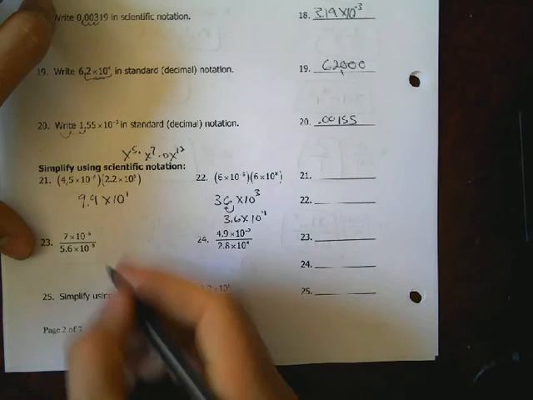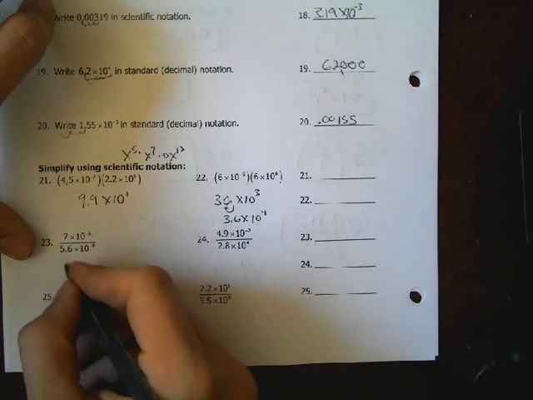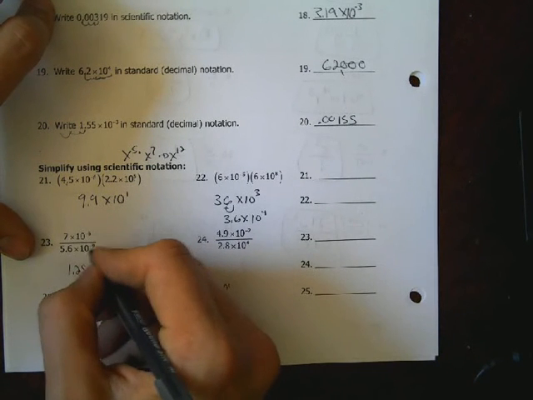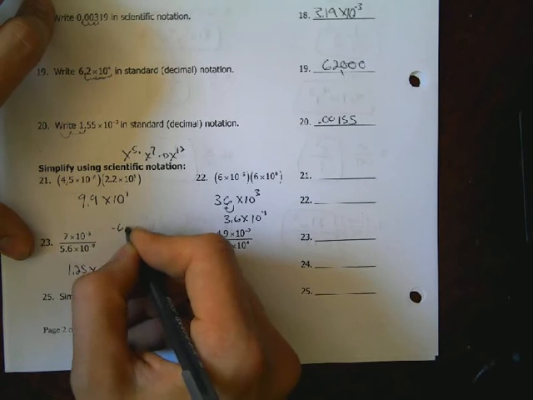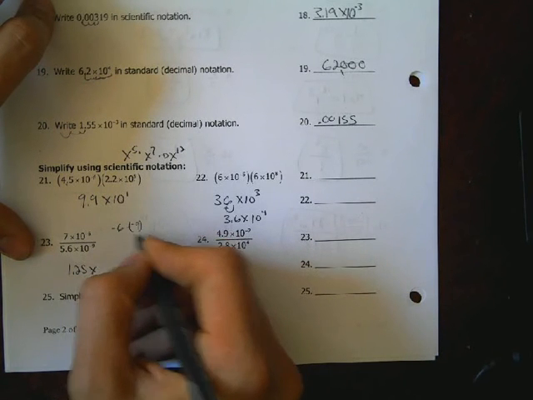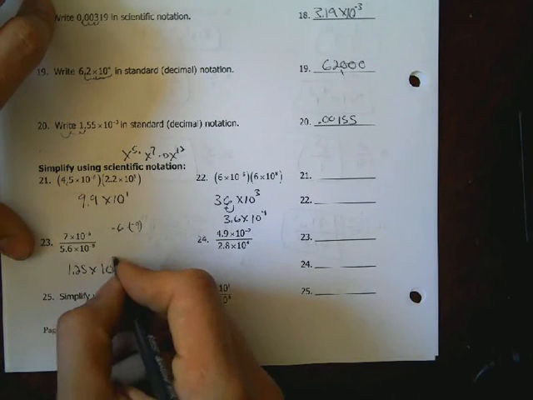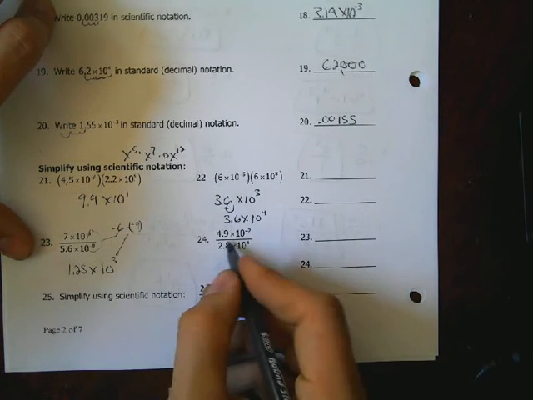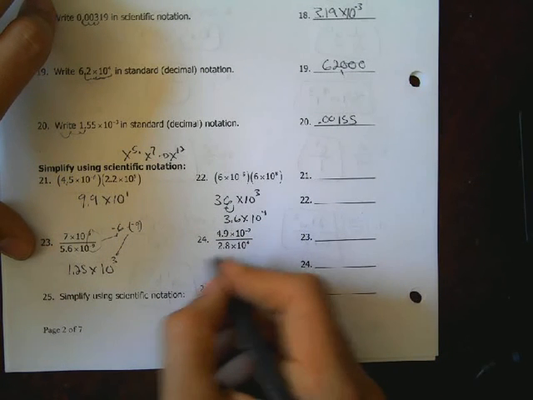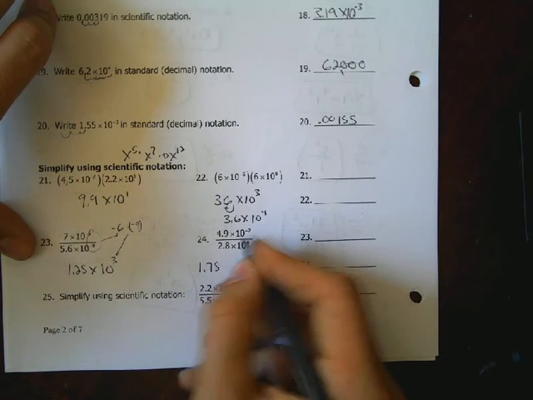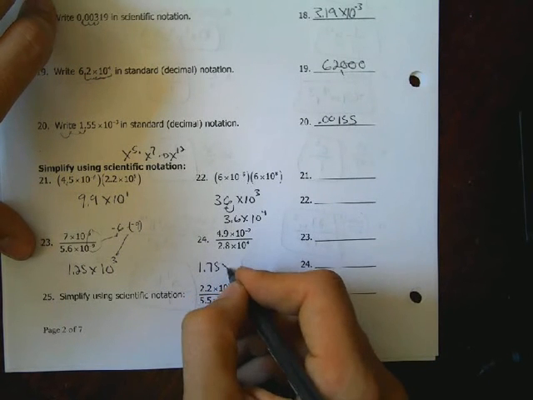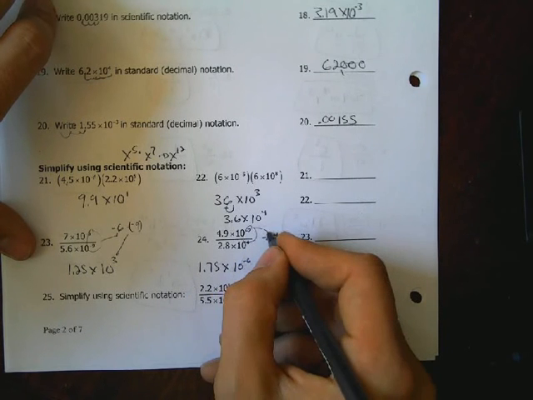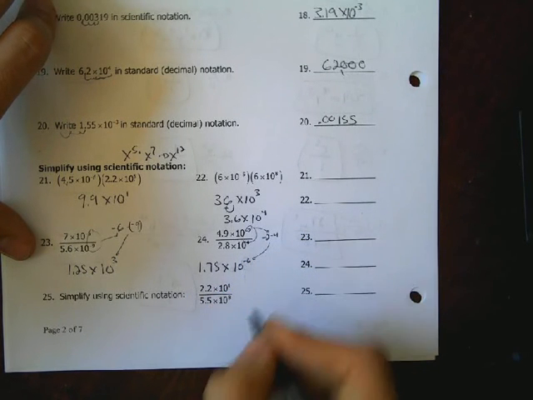7 divided by 5.6 is 1.25, and then we're subtracting these, so I have negative 6 minus a negative 9, which makes it negative 6 plus 9, so I'll have 10 to the 3rd power, looking at those exponents. This one right here, 24, 1.75, again, subtracting those exponents, this will give us negative 2 minus 4, 10 to the negative 6. Again, that's where that exponent comes from.